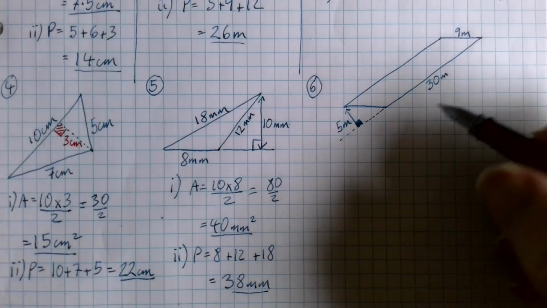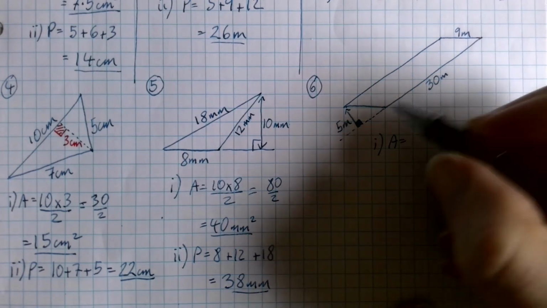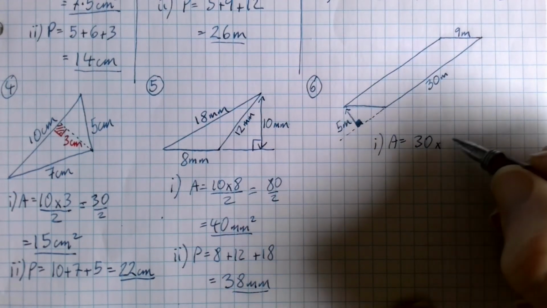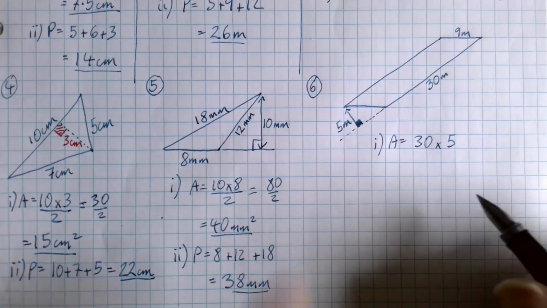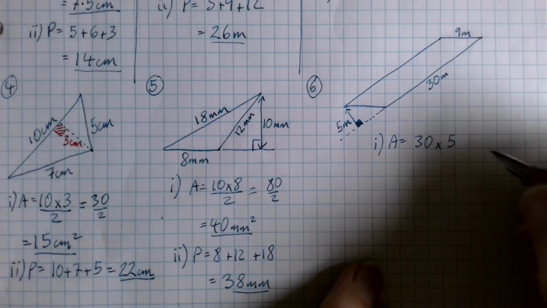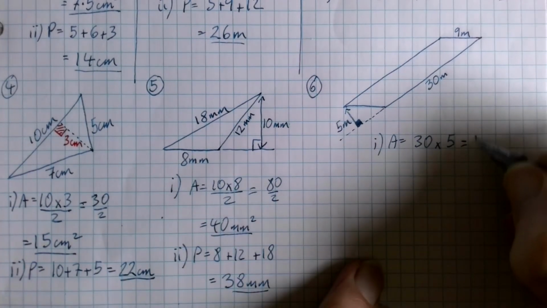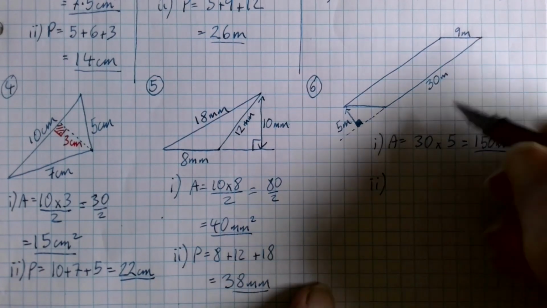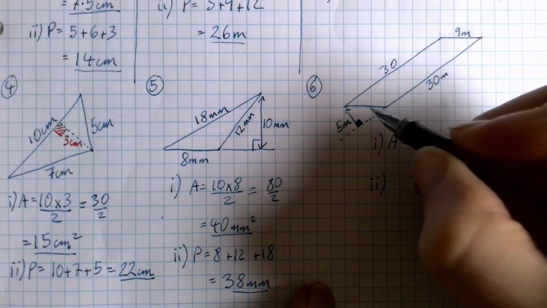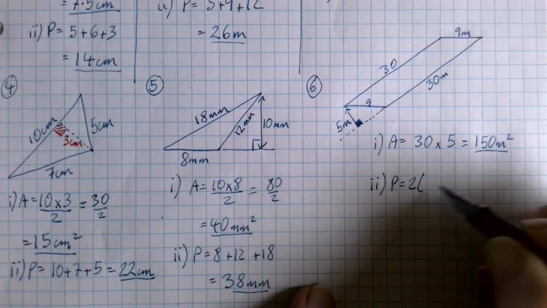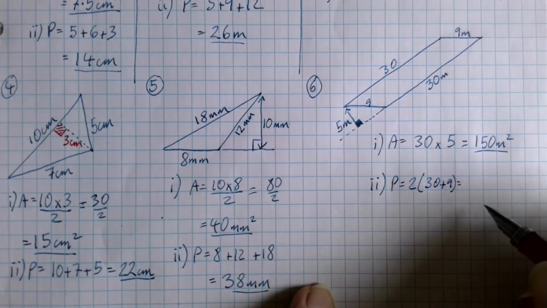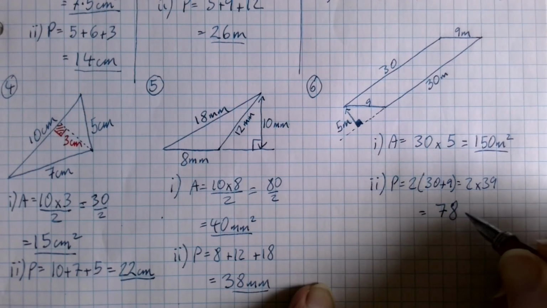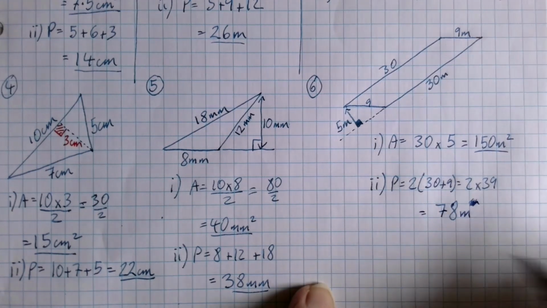And the final one, we've got an area of these two are actually at right angles. So my base is 30, my perpendicular height is 5. You could call it the other way around, but I don't think that's a good idea. Anyway, sorry. 30 times 5 is 150 square meters. And then the perimeter, the distance around the outside, well, that's the 30, that's a 9. So the perimeter is going to be 30 add 9 is 39 times by 2. And that is 78. Oh, I nearly wrote meters squared, just meters.